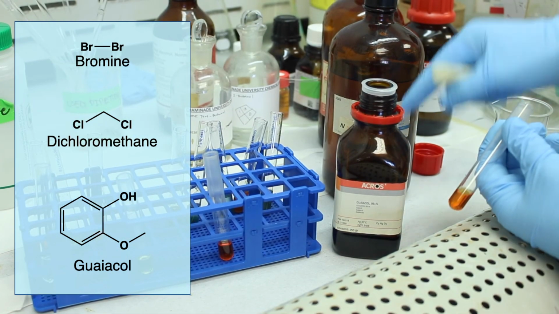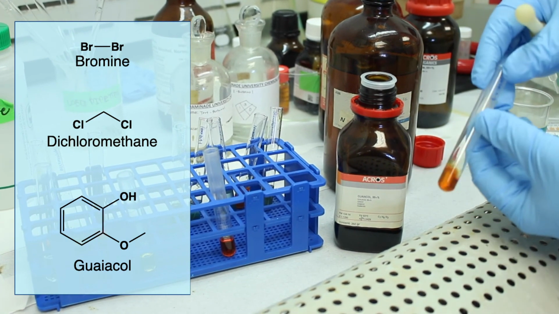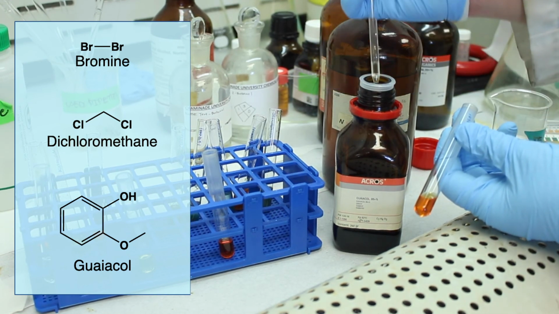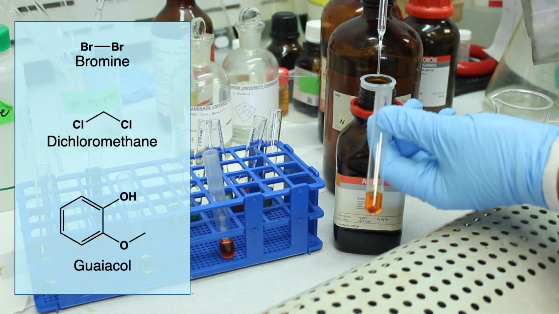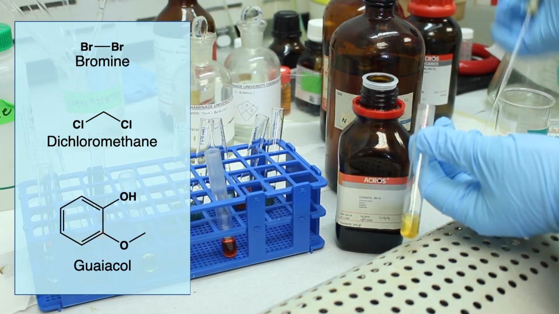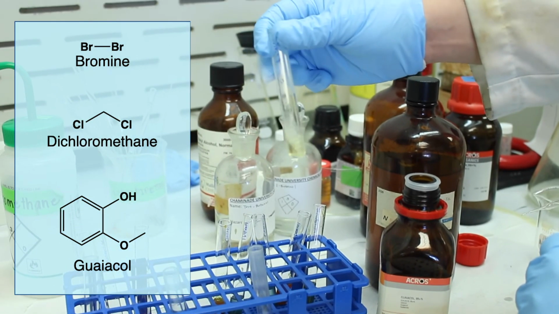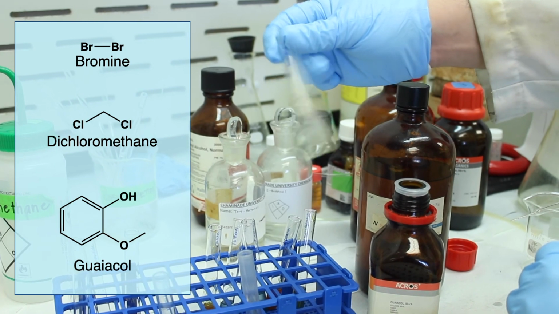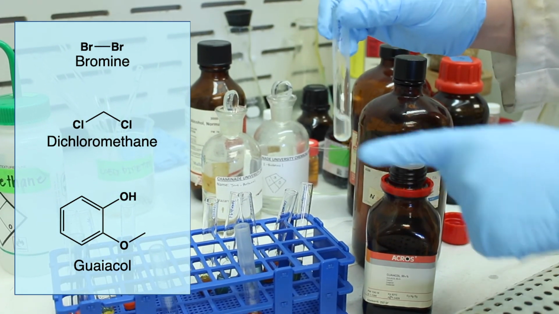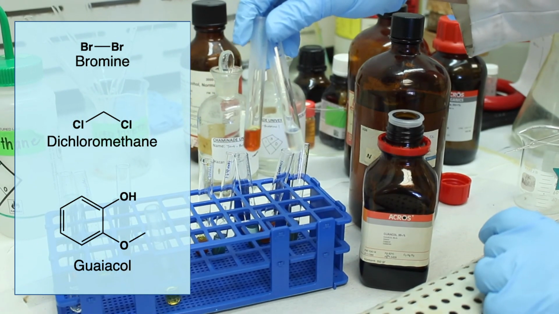By the way, the OH and the methoxy group are electron donating, so they make this ring more nucleophilic. So the reaction should go very quickly. So take a little bit of our guaiacol. It smells rather nice. Put some in the test tube. Place that there. And there you go. You can see that almost immediately the color has vanished. So almost all the bromine was consumed. There's perhaps a tinge of yellow in here, but clearly you can see it's a positive test result.